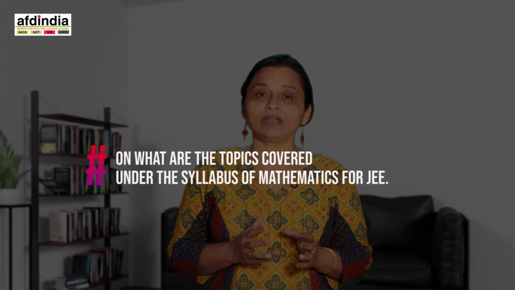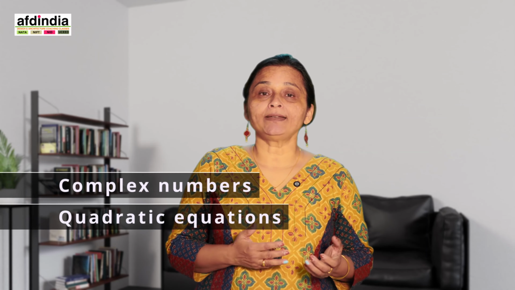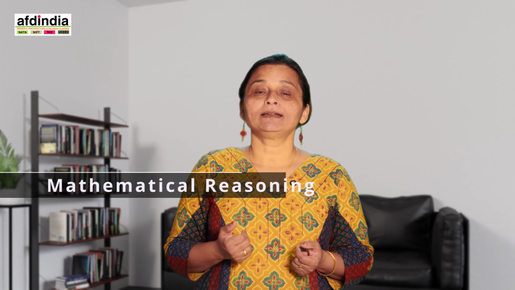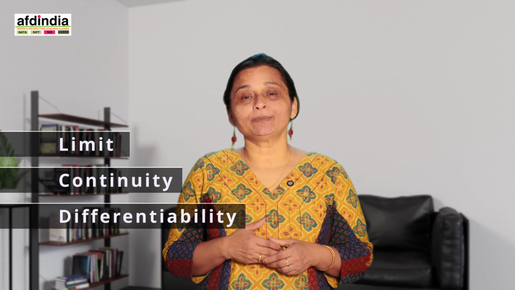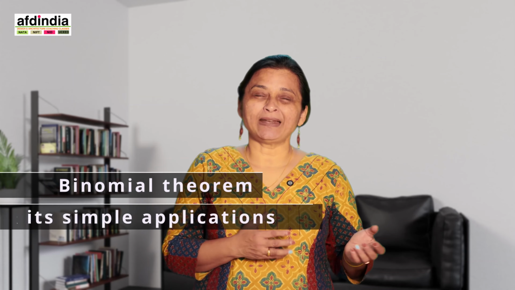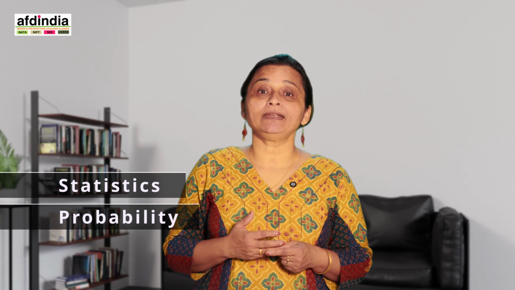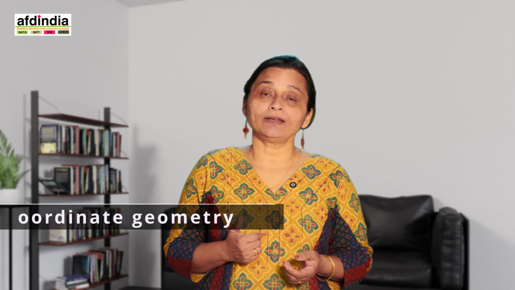of mathematics for JEE. So you get questions on sets, relations and functions, complex numbers and quadratic equations, matrices and determinants, permutations and combination, mathematical reasoning, limit, continuity and differentiability, integral calculus, 3-dimensional geometry, differential equations, binomial theorem and its simple applications, sequences and series, vector algebra, statistics and probability, trigonometry and coordinate geometry.